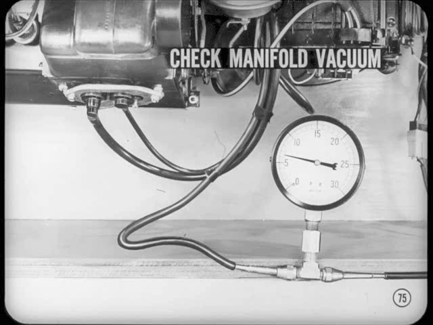When the thermometer has stabilized, read the vacuum gauge that you connected to the thermostat connector. The vacuum will vary according to the temperature of the outlet air. There's a table of calibration in your service manual to tell you whether the thermostat is okay.